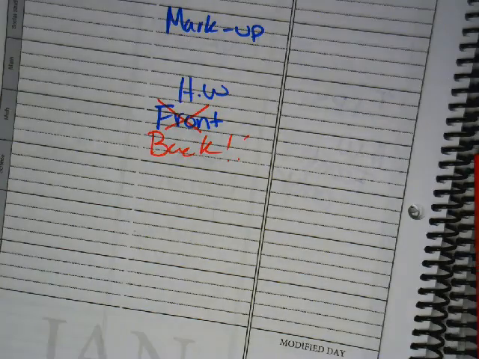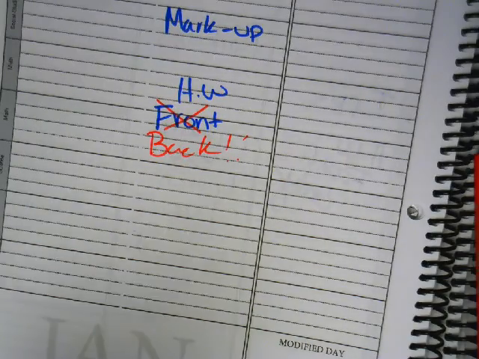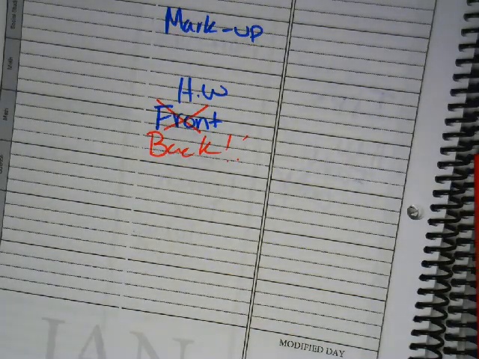Okay, sorry guys. I just checked the homework. I don't want you to do the front. I want you to do the back. Sorry. Just the back. My apologies. Just the back. Don't do the front. The back. Sorry.